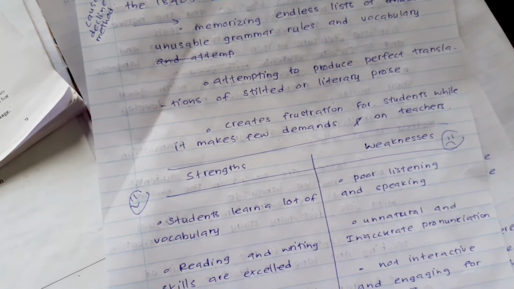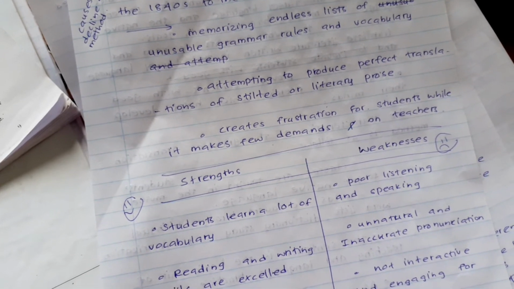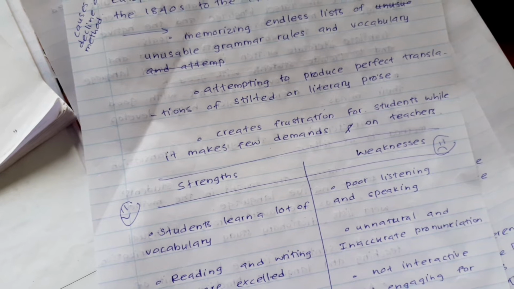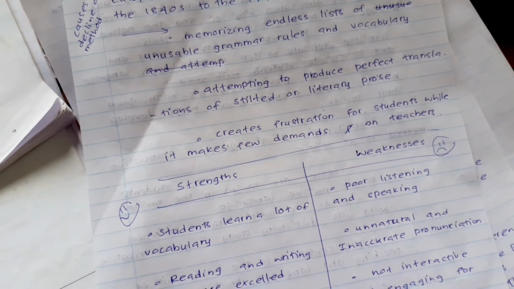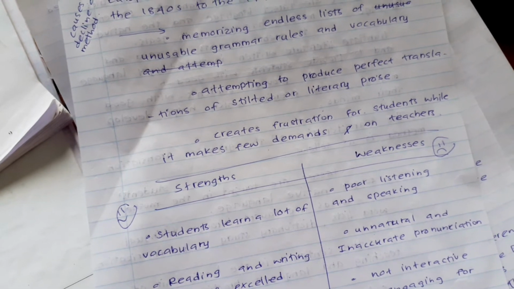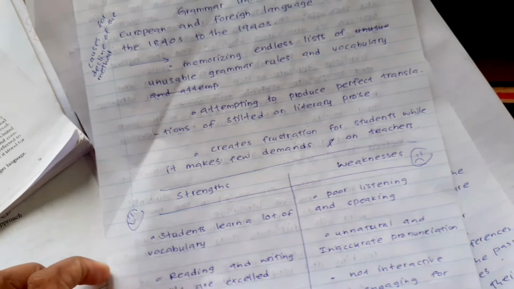And when we talk about the weaknesses of this method, poor listening and speaking skills, unnatural and inaccurate pronunciation, and it is not interactive and engaging for students.